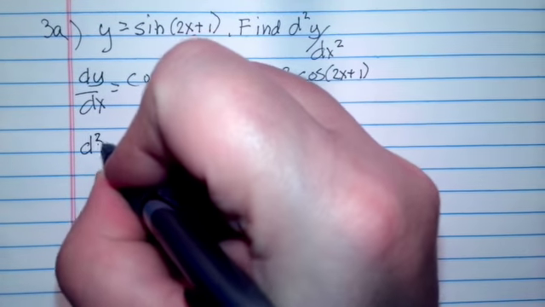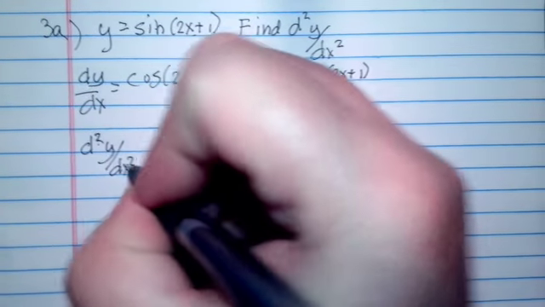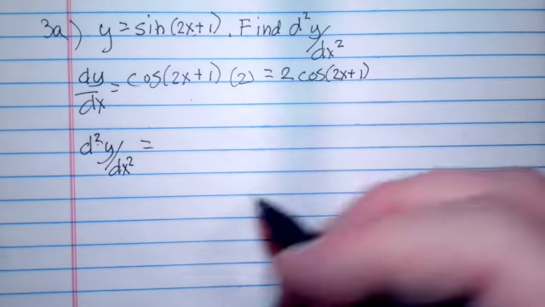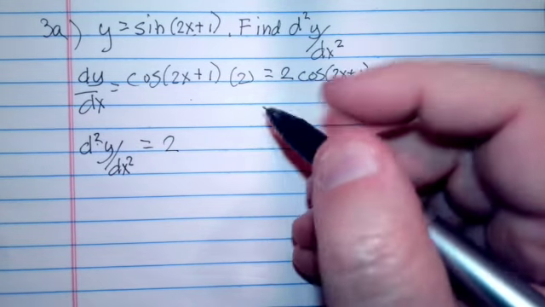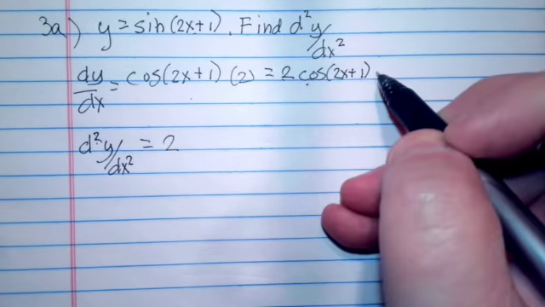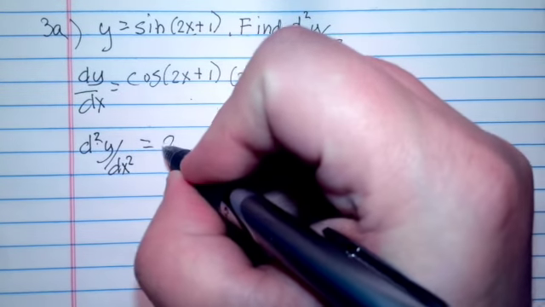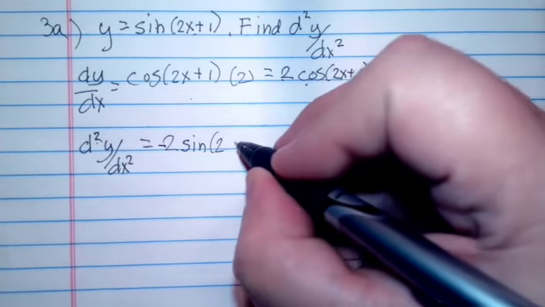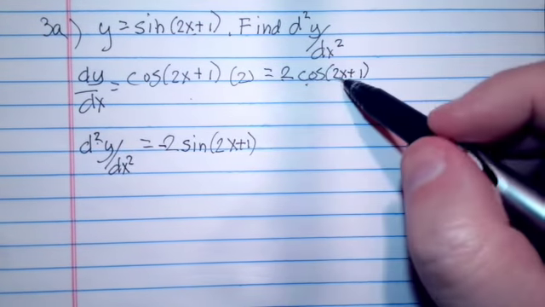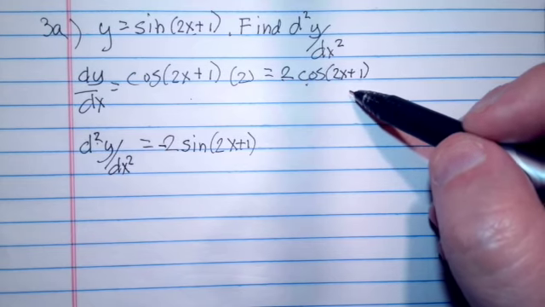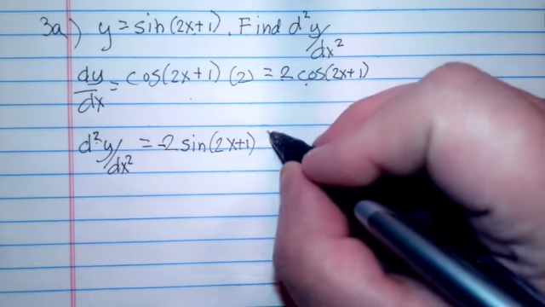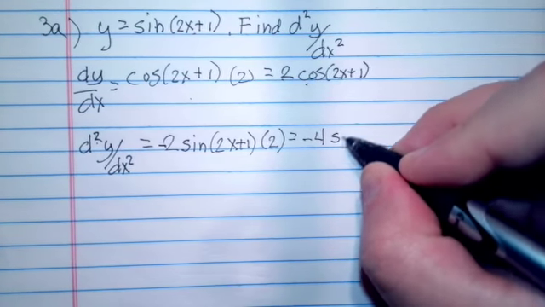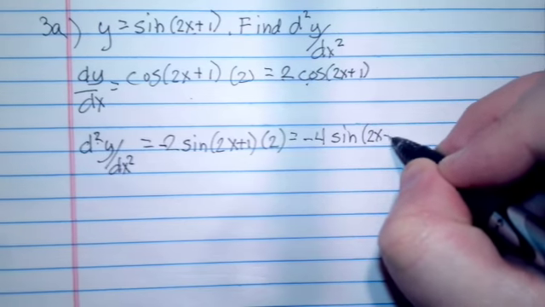Now to find the second derivative, we'll use this chain rule again, in combination with some other rules. So we have 2 times the derivative of this cosine. Well, the derivative of the cosine is the negative sine. So I'm going to make that a negative 2 sine of 2x plus 1. So we've differentiated the outside function here, the cosine, and now we need to multiply by the derivative of the inside function, which is 2. That leaves us negative 4 sine of 2x plus 1.